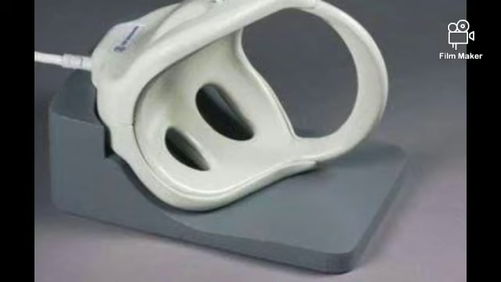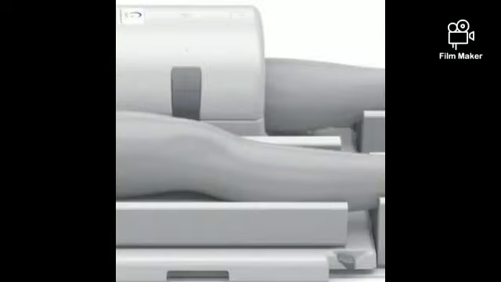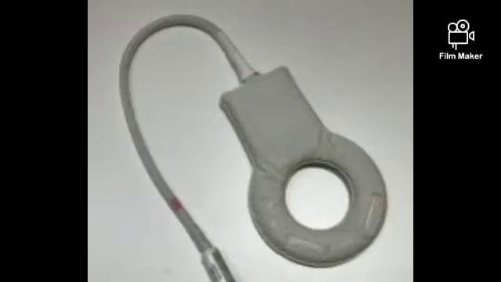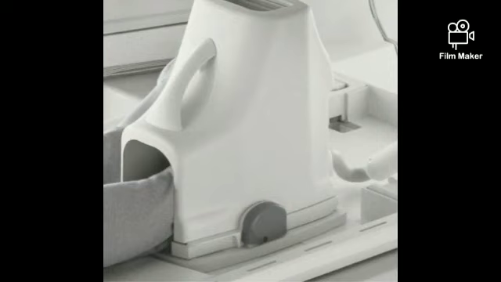These are the shoulder coils, used for the study of the shoulder, and they are a type of phased array coil. These are the MRI knee coils, a type of volume coil, mainly used for MRI knee studies. These are the MRI wrist coils, and they are a type of phased array as well as volume coil, but to get better image quality we prefer the phased array one, and this is the volume type one. These are the foot coils. This is used for MRI foot, and it's a type of volume coil.